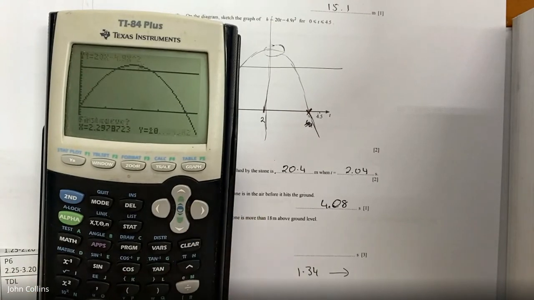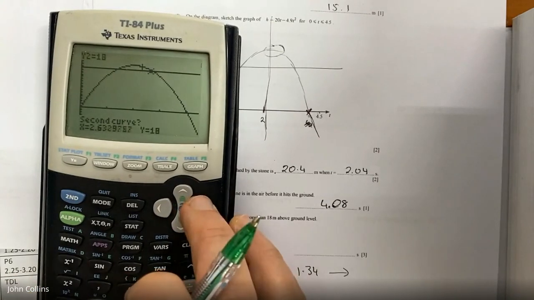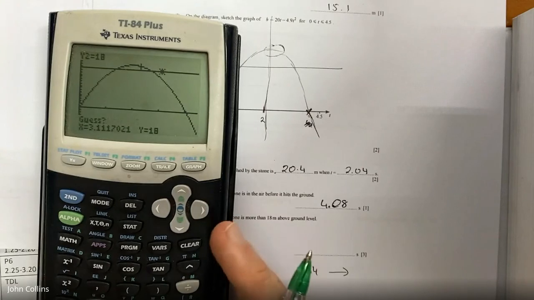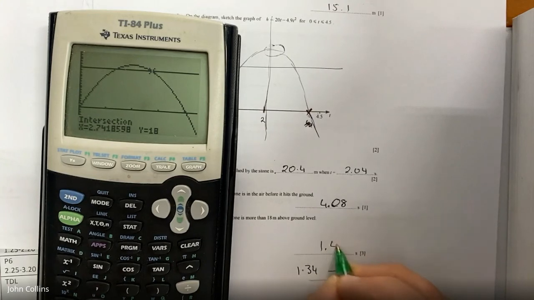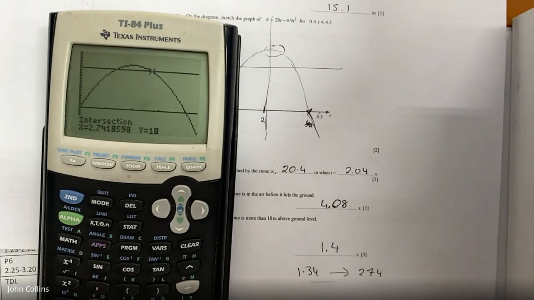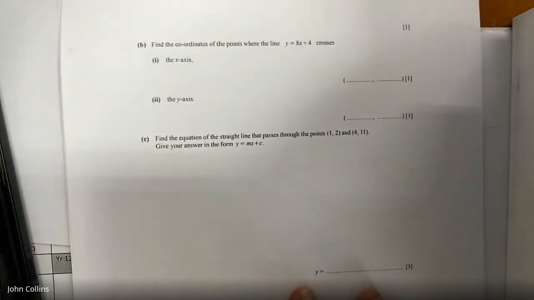Bring it over there, enter, move it past the point, enter, 2.74. Subtract those two, and you get 1.4 seconds. Okay, that was the question. Is that the last question? Oh, no, there's a few more. All right, I'll do the other few tomorrow.